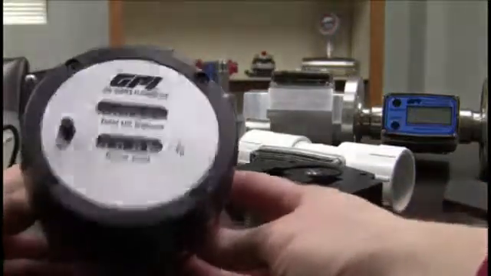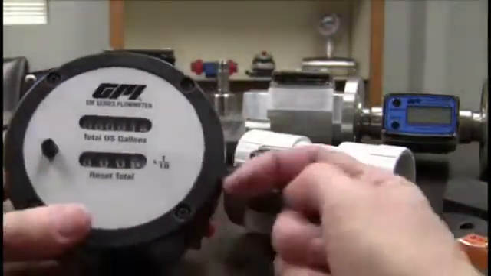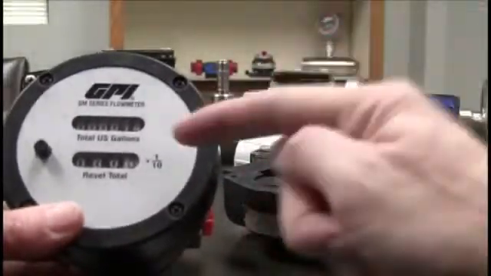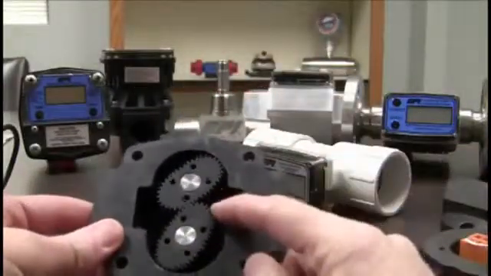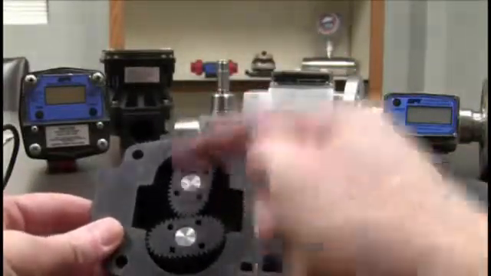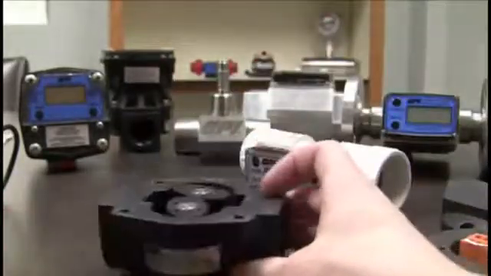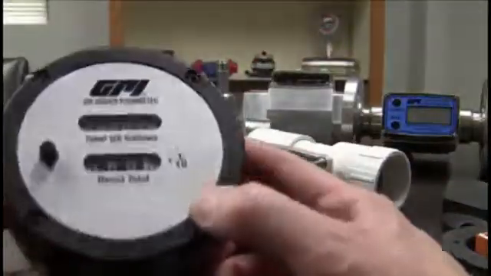It works basically the same way. You've got mechanical, so there's no electricity, no batteries, no nothing there. It's just wheels turning, and the wheels, of course, are connected to the rotor again, except there's a shaft that comes up through the center. As this spins, the shaft spins, which then actually turns the numbers.